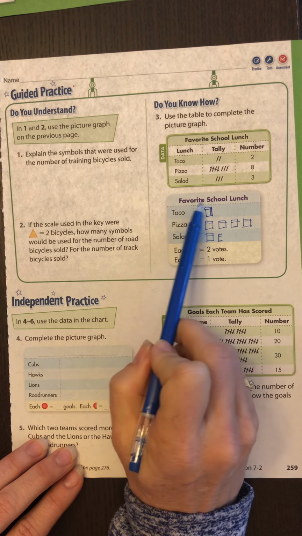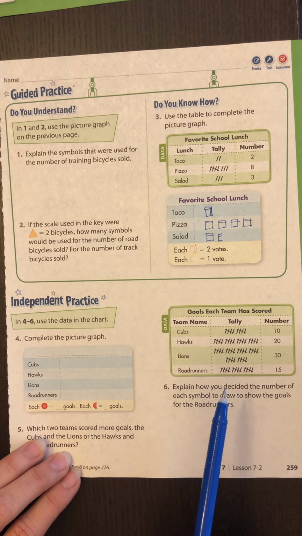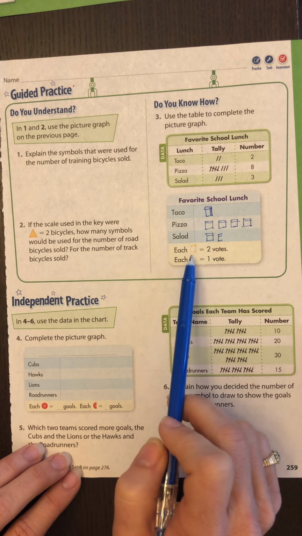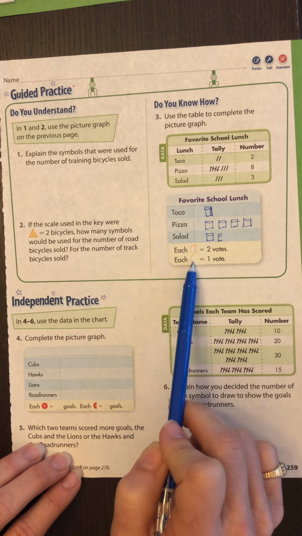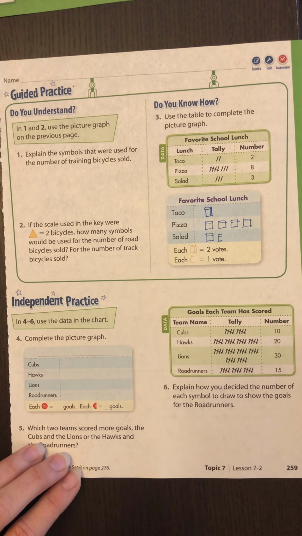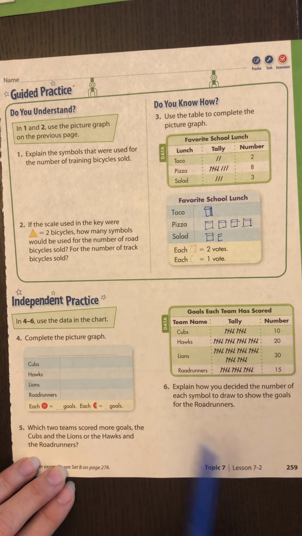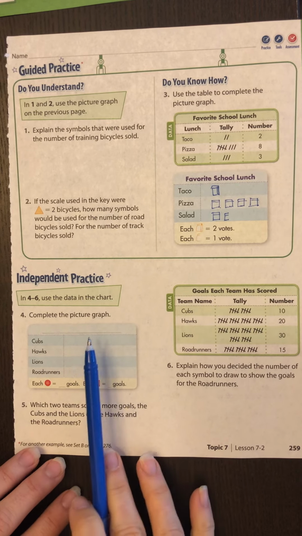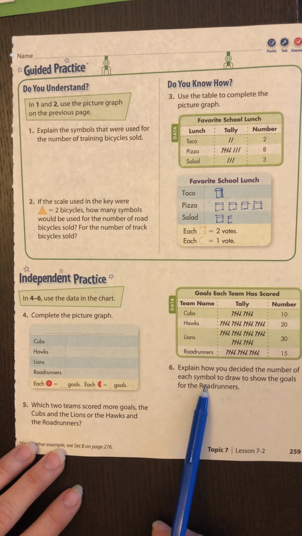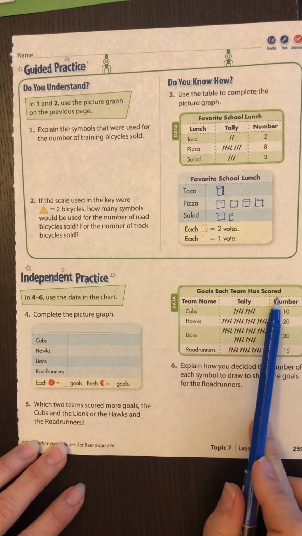Again, we have a title, favorite school lunch. It's the same title as we found in our frequency table when we collected our data. And our picture graph has a key here. Each symbol represents either 2 votes or 1 vote. You get to try the same down at independent practice on the bottom of the page, completing number 4 and 5 and 6 using this data table, the goals each team has scored.